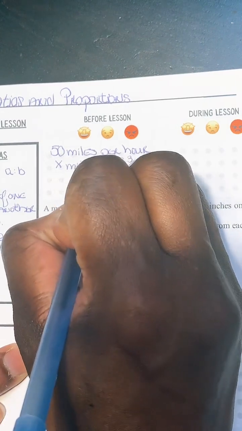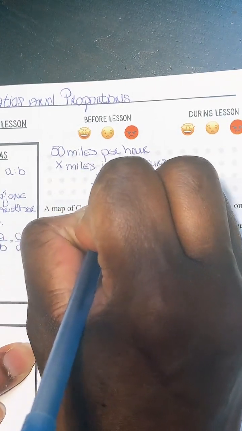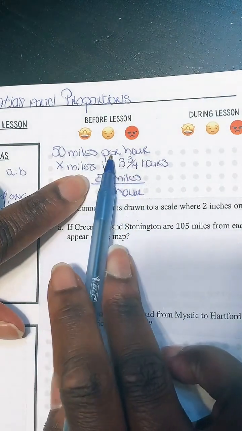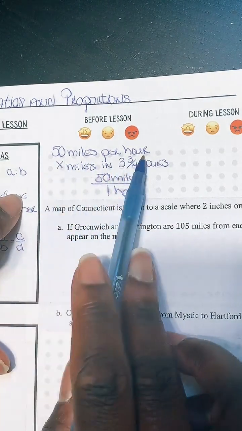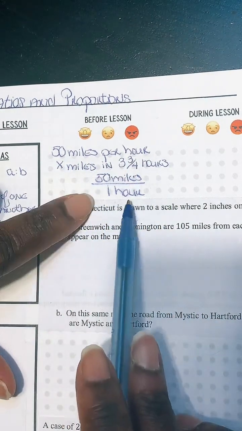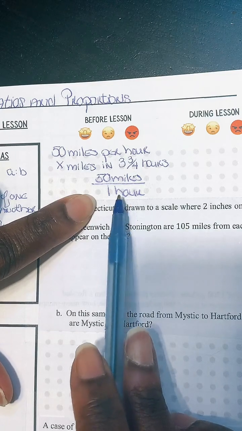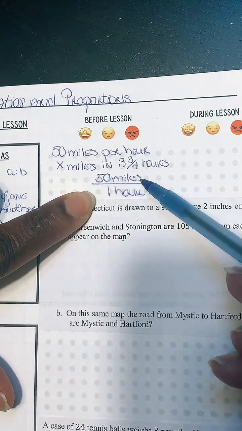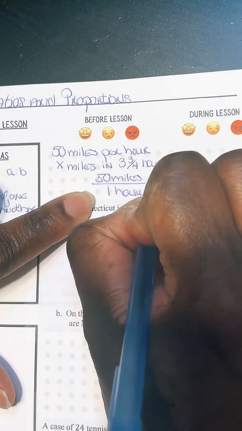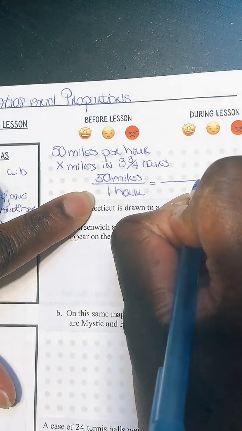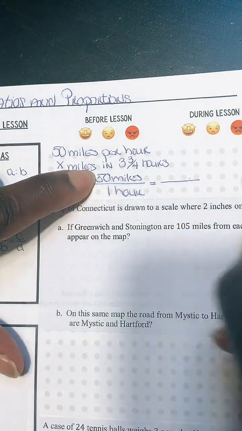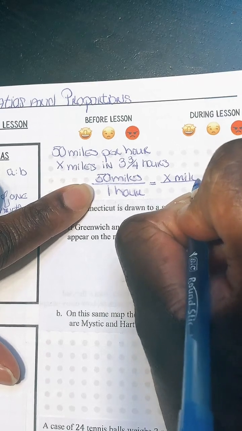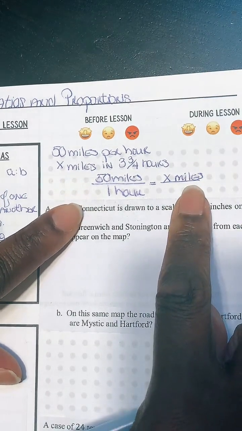So if you have 50 miles per 1 hour, some people will say, oh, well, per means multiplication, but when I see word problems, I'm like, no, per is actually the operation of division. So we definitely need to get that clarified. If we're doing 50 miles per hour, notice how I'm going to set up my other ratio. Miles is in the numerator. We're going to keep miles in the numerator. We're not going to switch anything up. We're going to keep the same pattern.